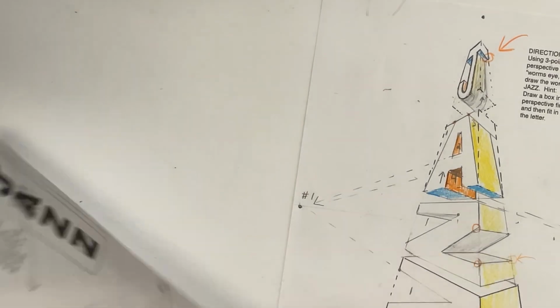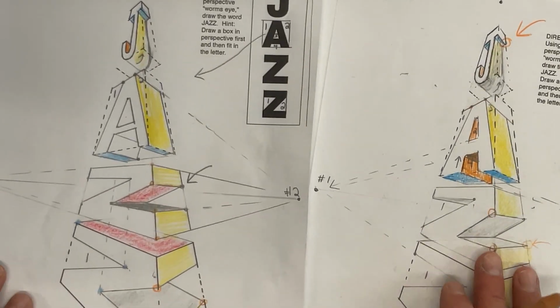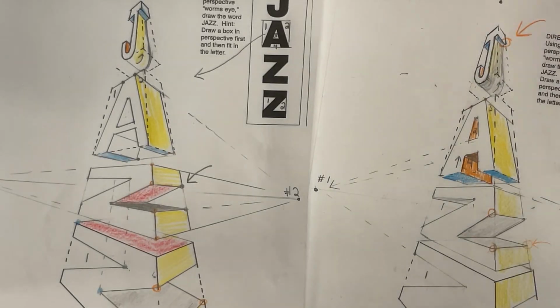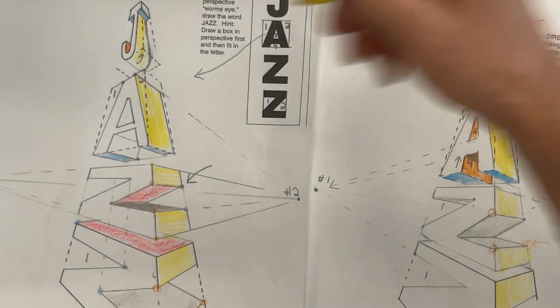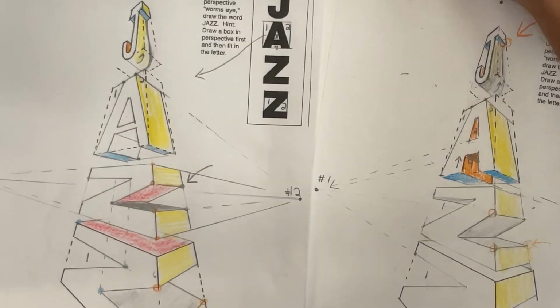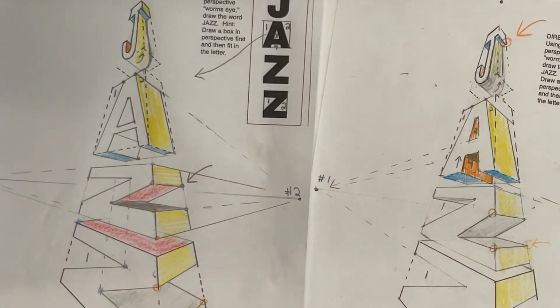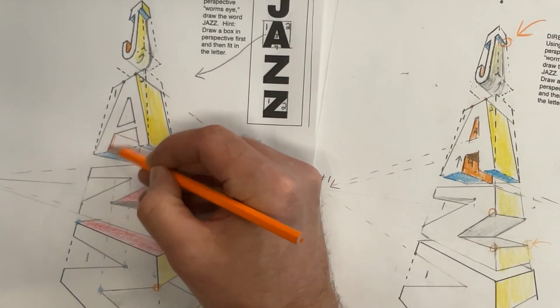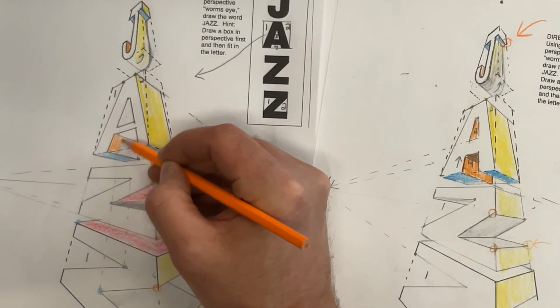So let's finish coloring it here. What I'm gonna do is finish coloring the sides here, this side. The A, I wanna color the A in. I can use a few more colors here just for fun. Maybe I'll make this one in orange right here, this part.